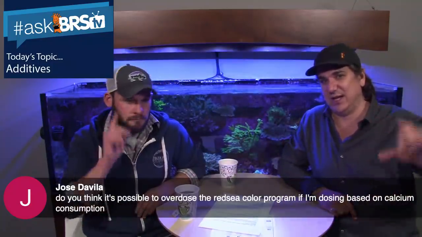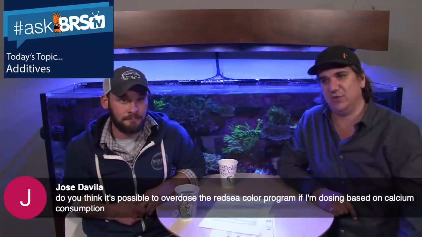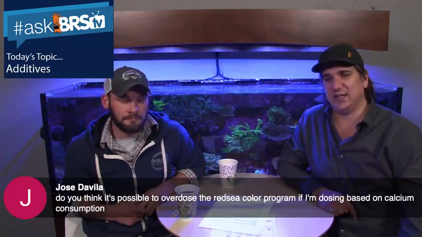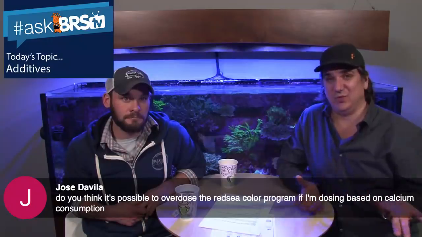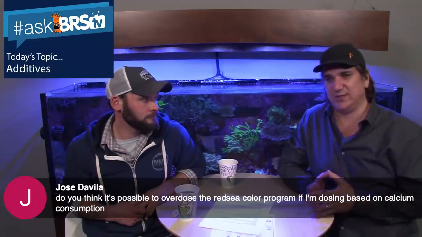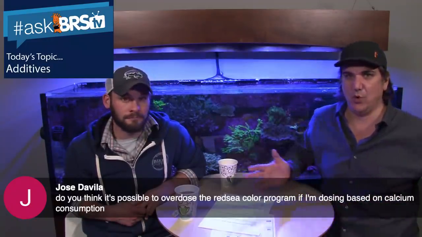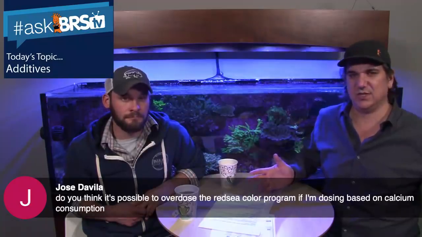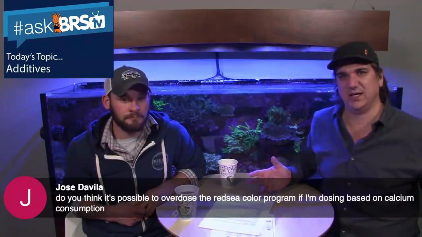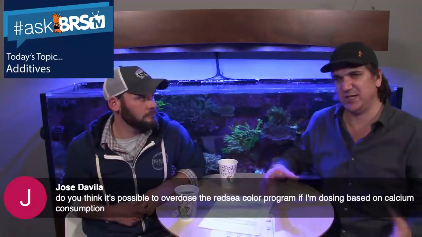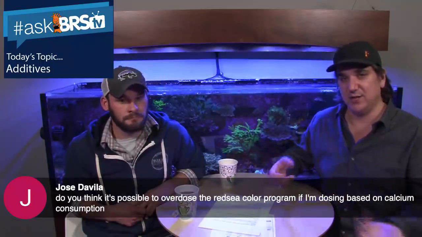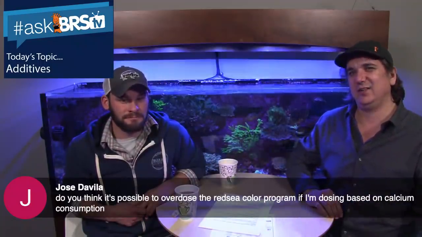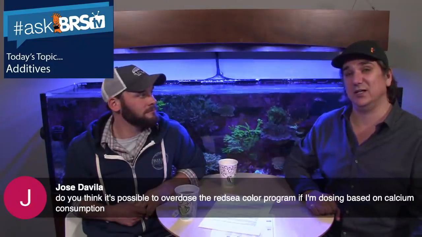Anytime you're dosing any kind of element, there's always a risk of overdosing it. But I think that's kind of the beauty of it. And I believe the reason that those different trace elements are in there is so they can maintain more of them, because it's really difficult to get all of them to stay in solution and not precipitate out inside a true 2-part. So unlikely you're going to overdose it, but possible.